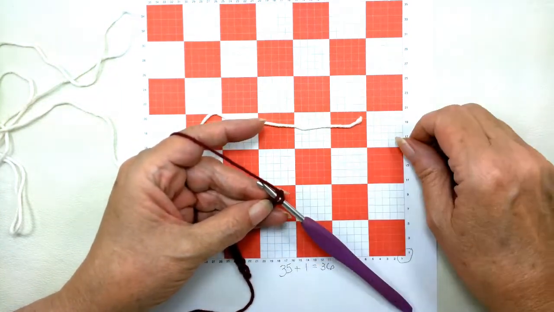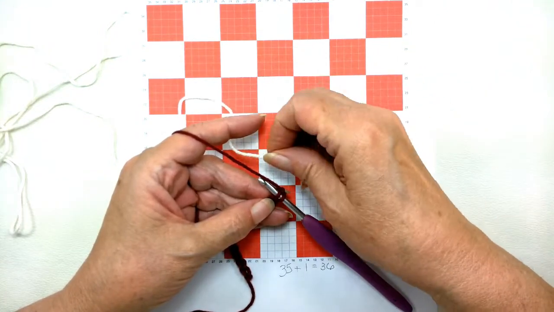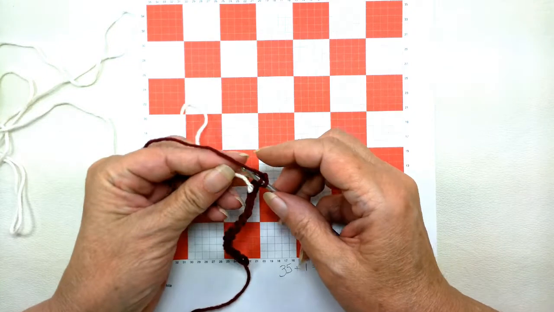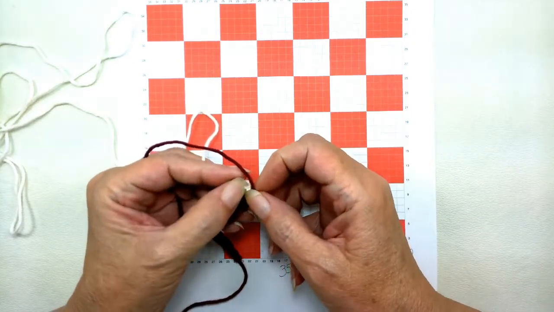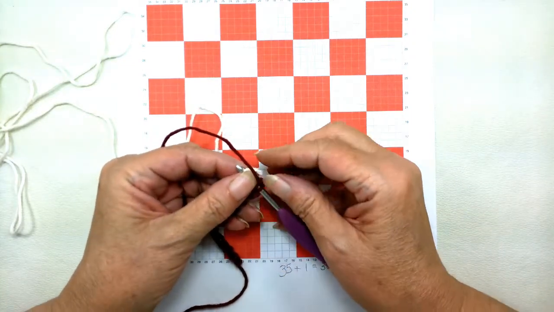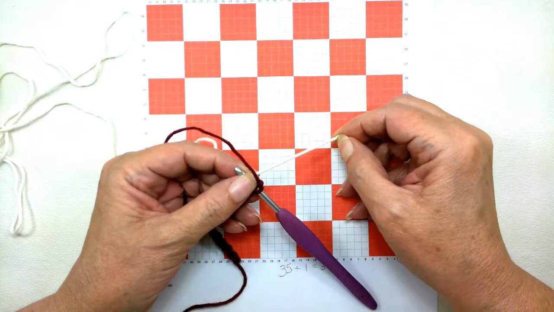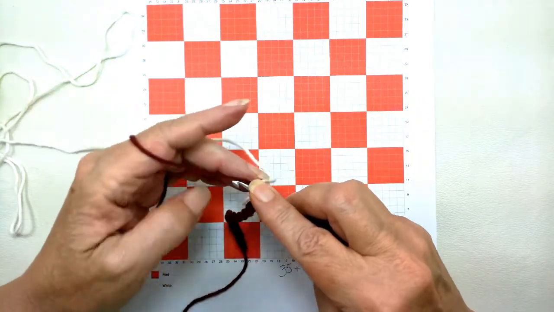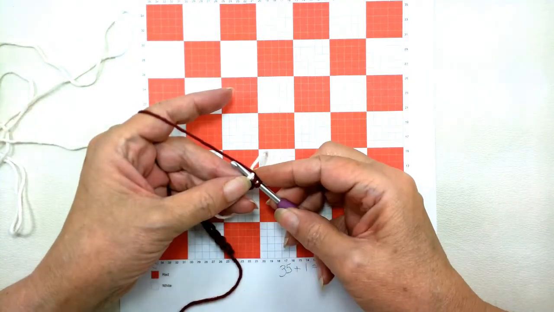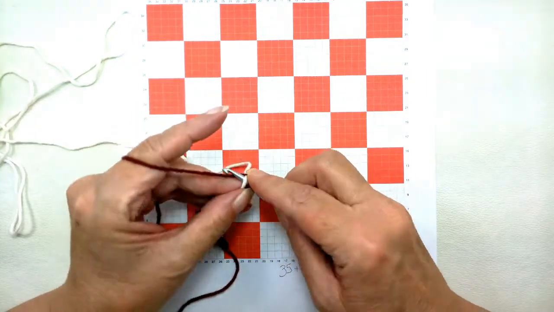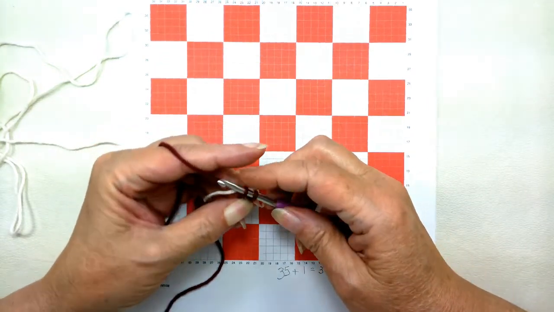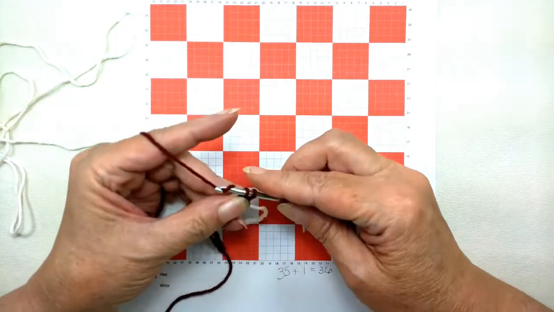So now we're going to go back into that back loop just like we normally did, except we're going to add this color here. So you just bring it up over the hook, pull it out just a little bit so that you've got a tail end over here. Now, with that extra color that's on there, you are going to do your single crochet stitch. And as I said before, it's just like normal.